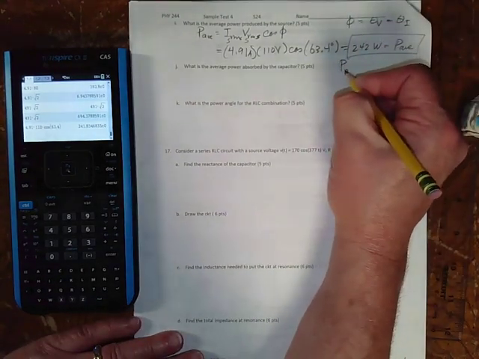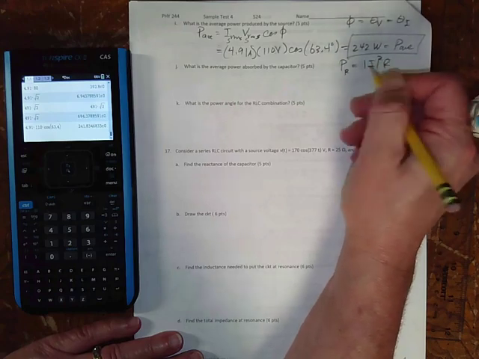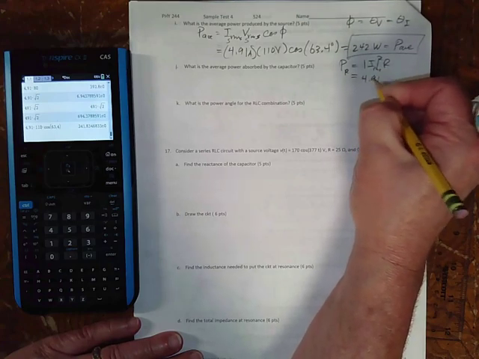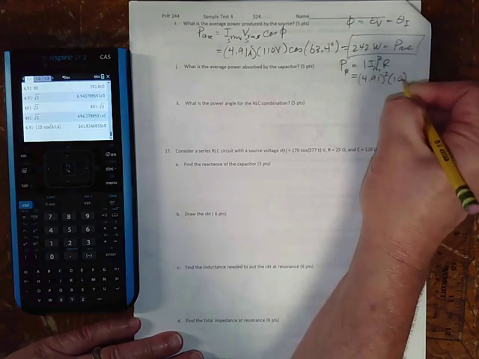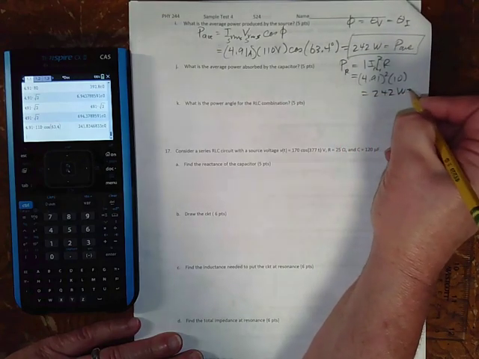So we could also say P sub R is the magnitude of I squared R, RMS. And so 4.91 squared times the resistance, which was 10 in this case, also comes out to 242 watts.